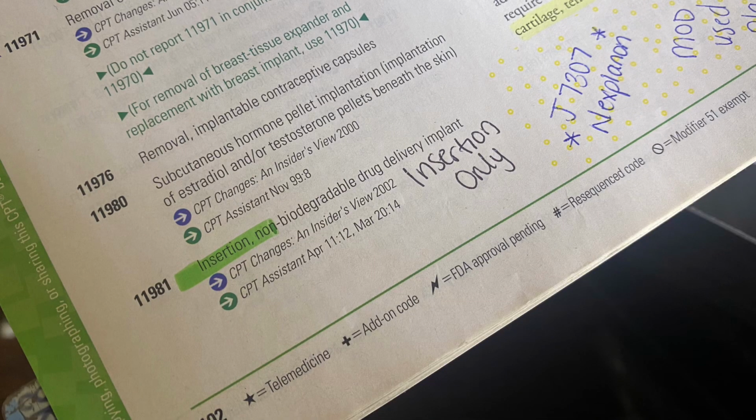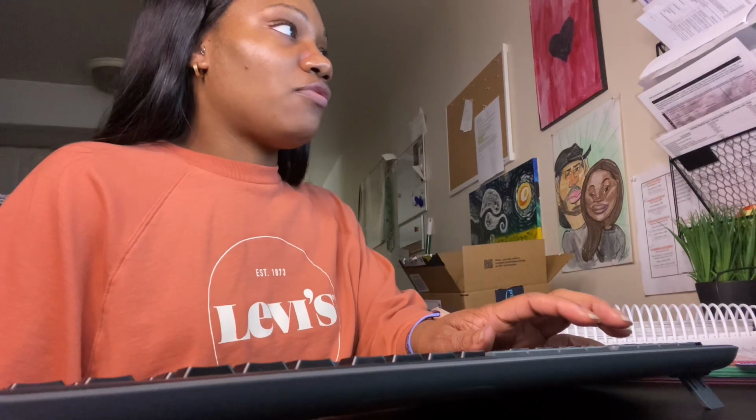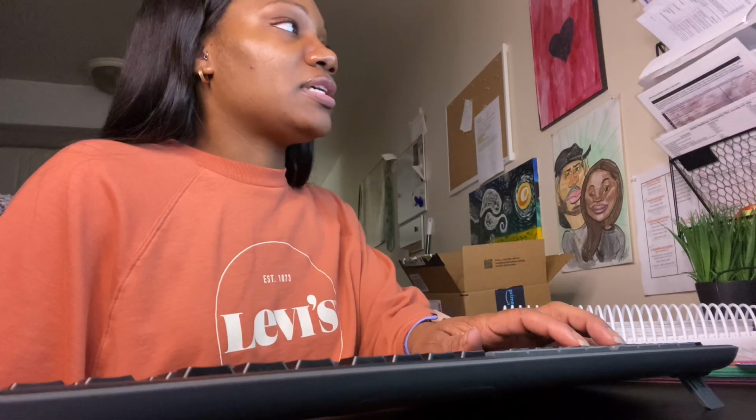Okay, and because I review these codes pretty much daily, I really don't have to look up my codes, but for those of you that are new, the CPT code I'm using is 11981 for the actual procedure. So that is the insertion of a drug implant. And then I'm going to add my HCPCS code. And the HCPCS code is the supply. So this is telling the payer the type of contraceptive that they inserted into the patient.